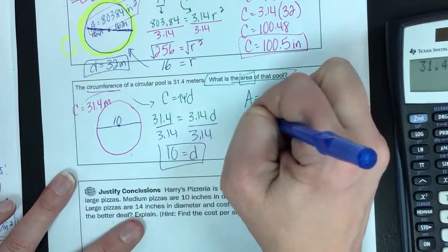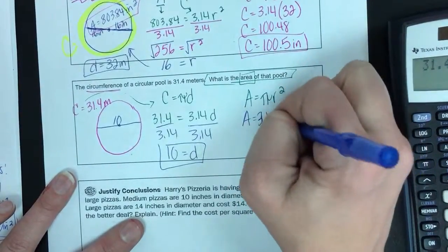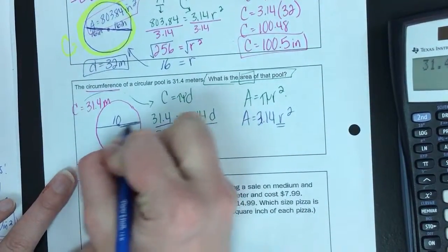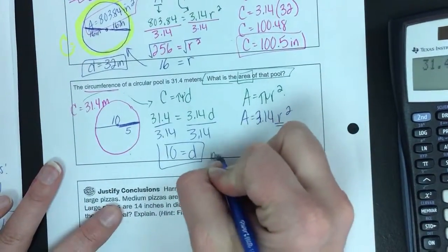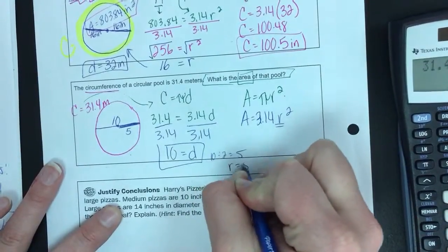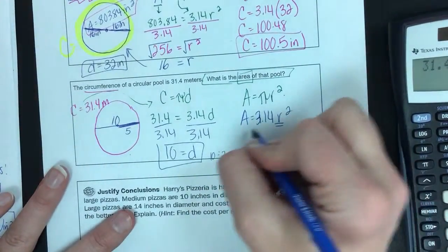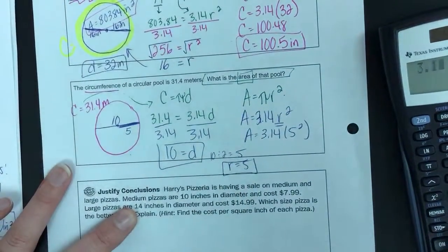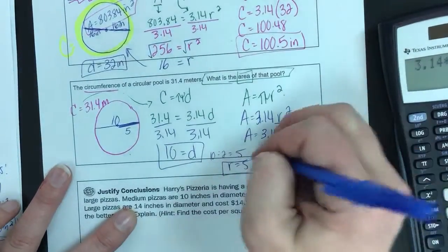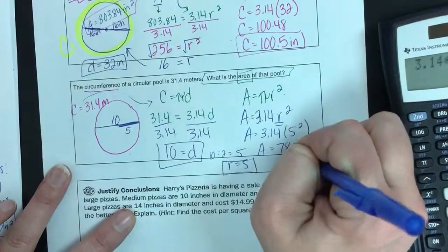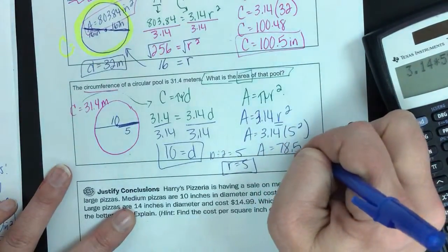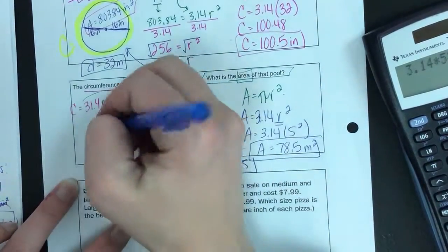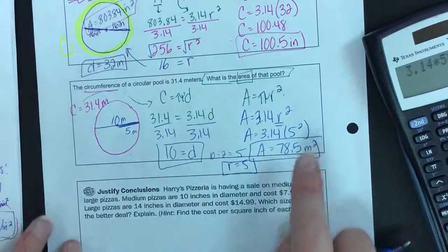Area equals pi, which is 3.14, r squared. I left it r because I really don't know what the radius is. So if my diameter is 10, what is just this half of my diameter? It's 5. 10 divided by 2 is 5. So the radius is 5 meters. Let's plug that in. Area equals 3.14 times 5 squared. 3.14 times 5 squared is 78.5. Since it's area, this is going to be square meters. I know that because my original circumference was in regular meters. So that means this is meters, and this is square meters.